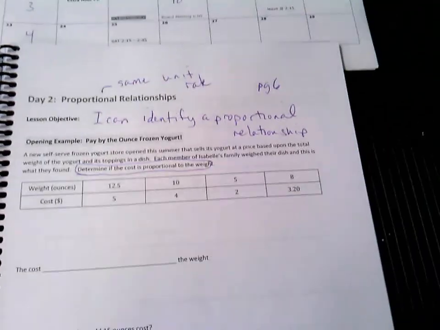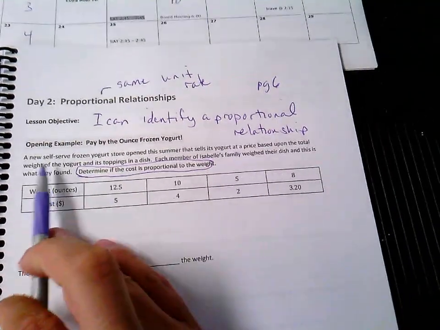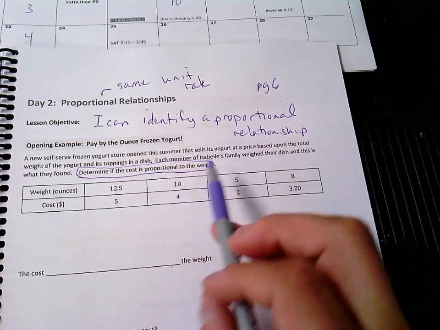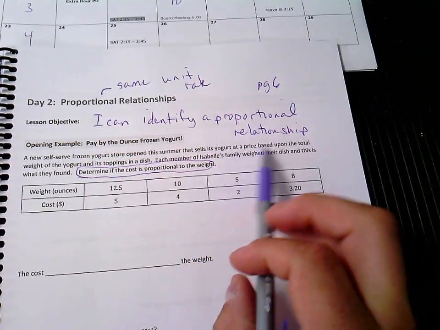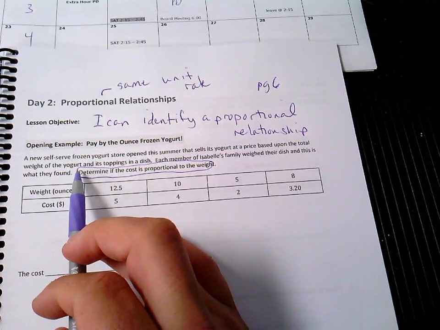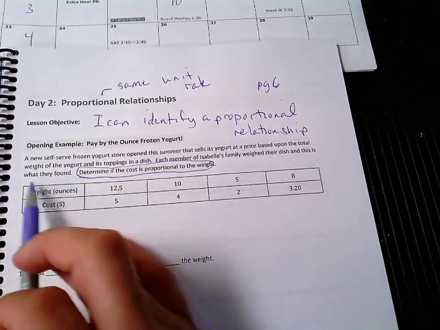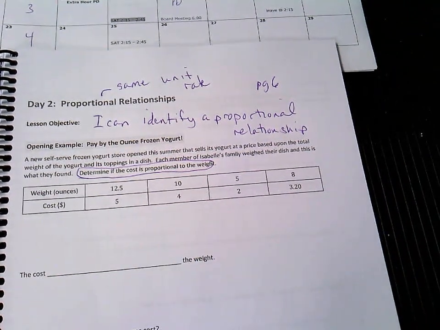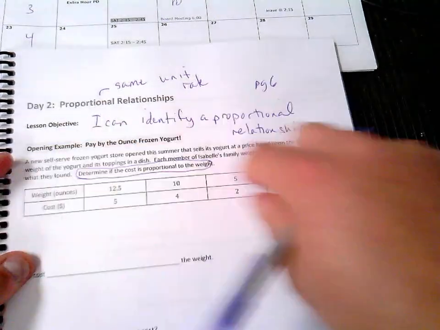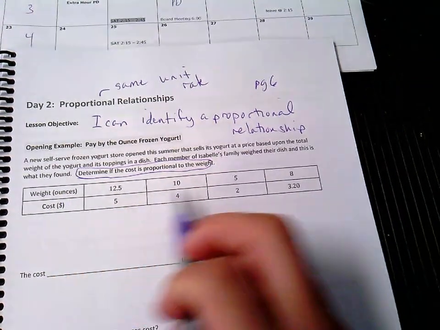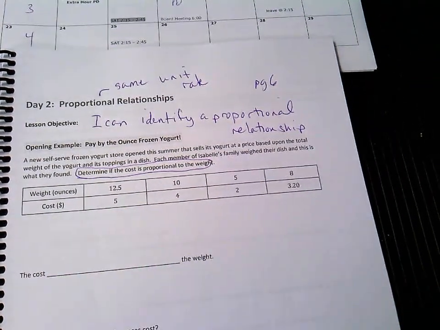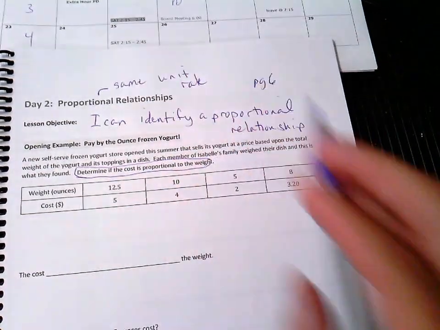All right, moving back down here a little bit. So, in our opening example, a new self-serve frozen yogurt store opened this summer and sells its yogurt at a price based upon the total weight of the yogurt and its toppings in a dish. Each member of Isabel's family weighed their dish, and this is what they found. So in this particular problem, we've got a table. On the top, we've got the weight in ounces and then the cost. Keep in mind that we're going to use unit rates to determine this.